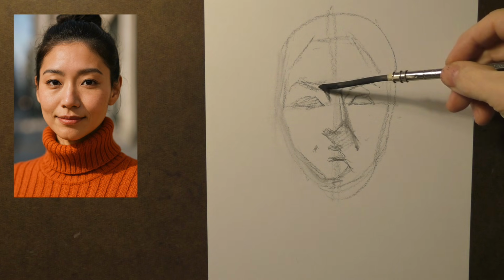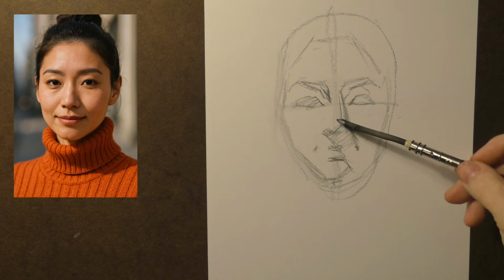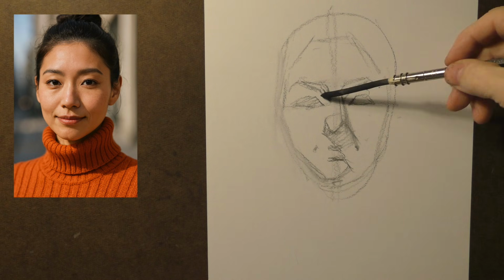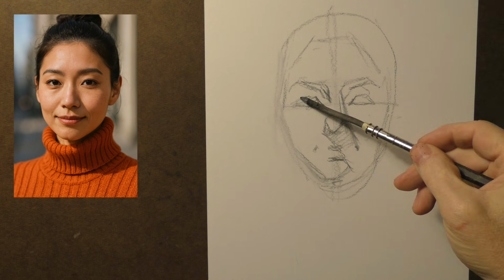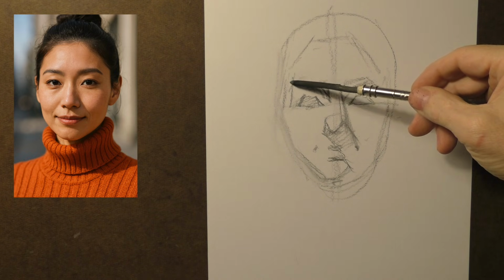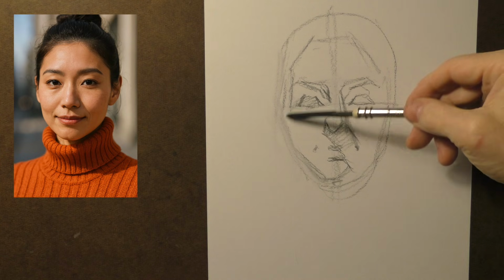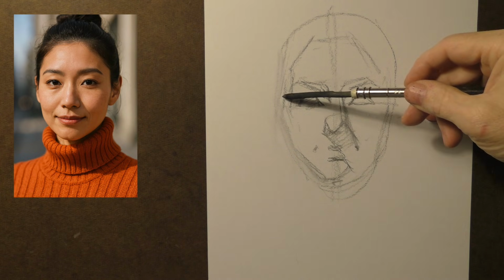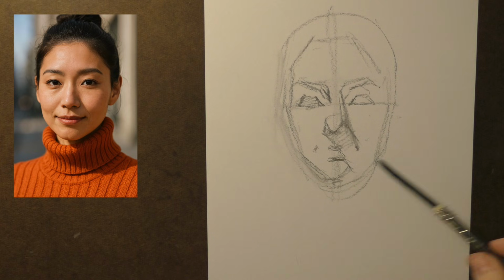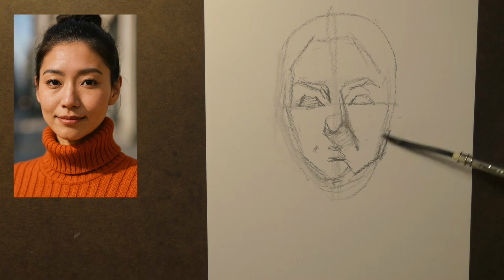Or not looking at us, but facing right towards us. And then this side's a little bit wider.